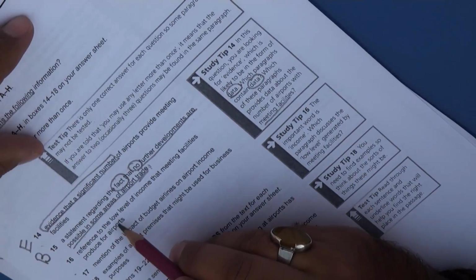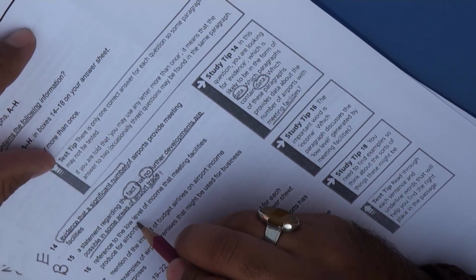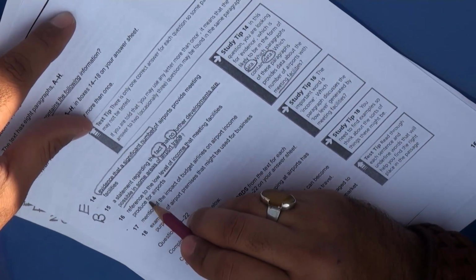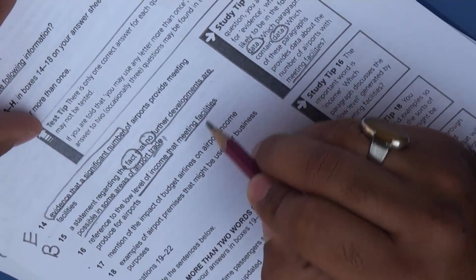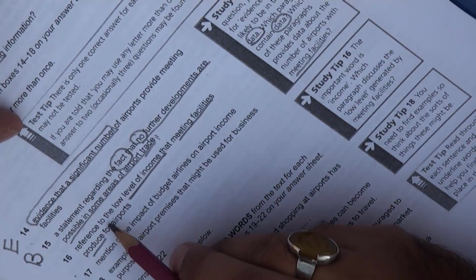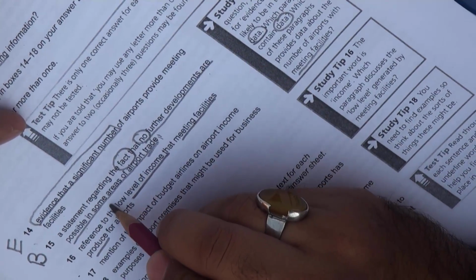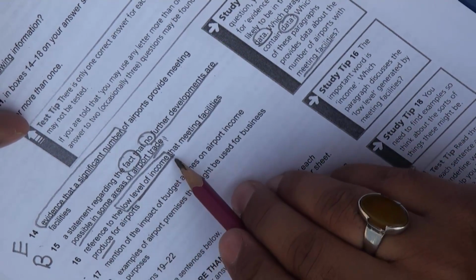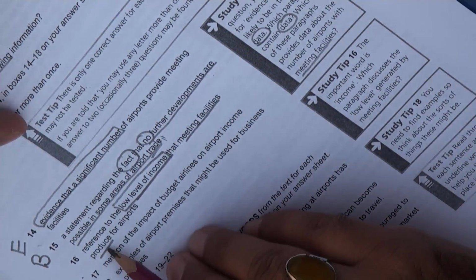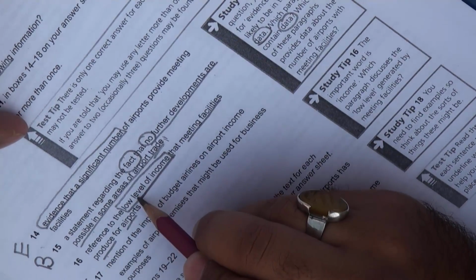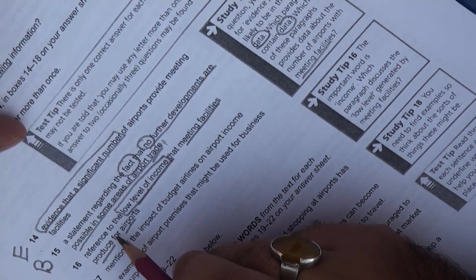Number 16, reference to the low level of income. Now they're going to give us the reference to the low level of income that meeting facilities produce for airports. In one paragraph they give us the reference to low level of income. This is important, low income level and all that. Reference to the low level of income that meeting facilities produce for airports. Now meeting facilities produce a low level of income. We need to see in which paragraph they are talking about it.